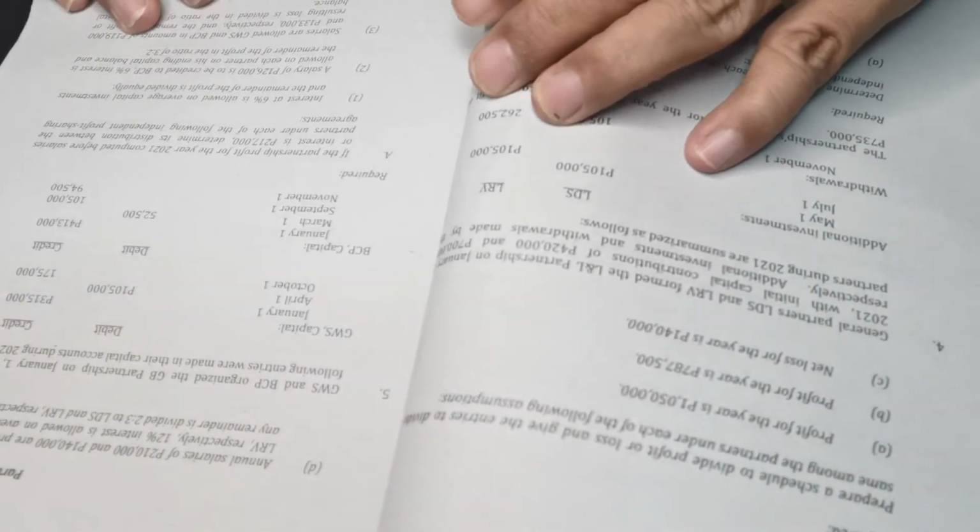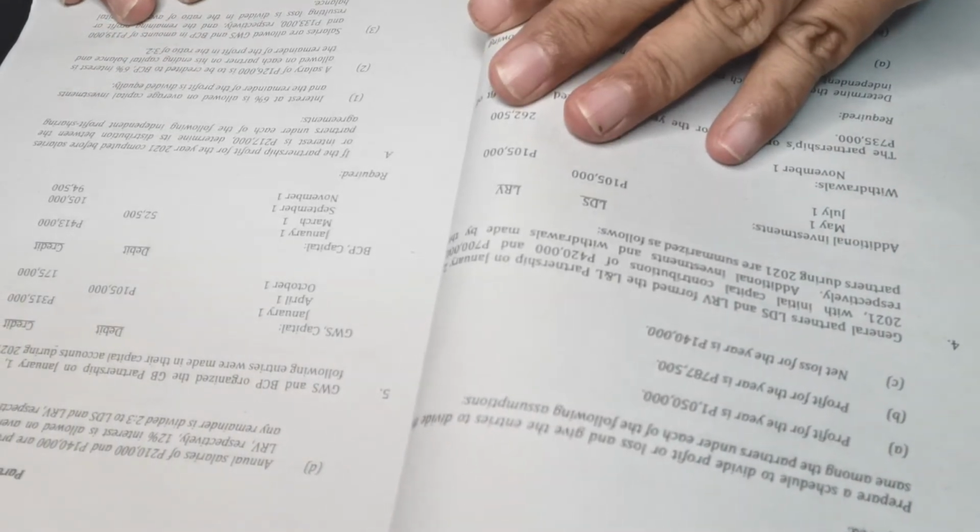Okay, so number 4, number 5. Partnership contract does not have a provision for the division of profit or loss. Profit is divided according to partners' average capital and interest. 10% is allowed on average capital, and the resulting profit or loss is divided equally.